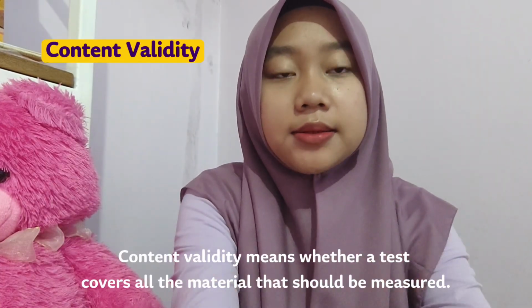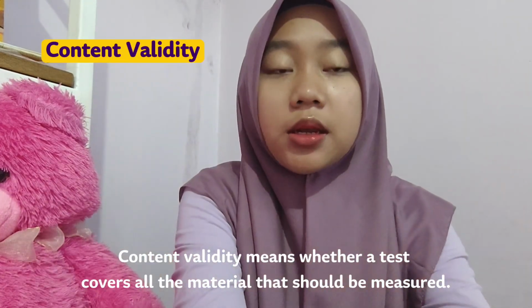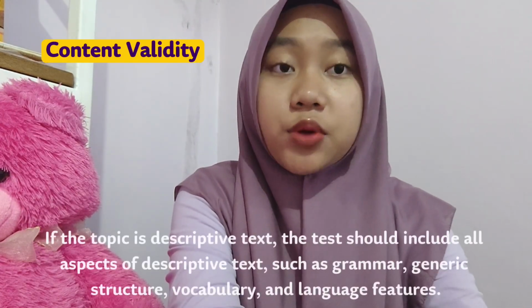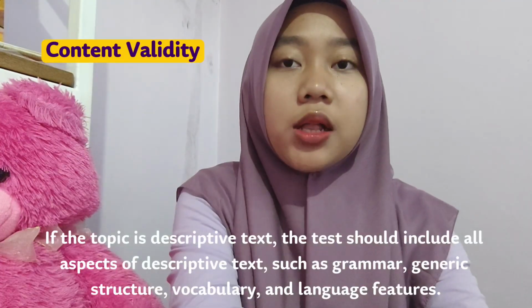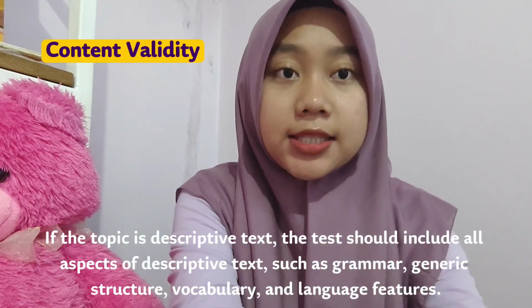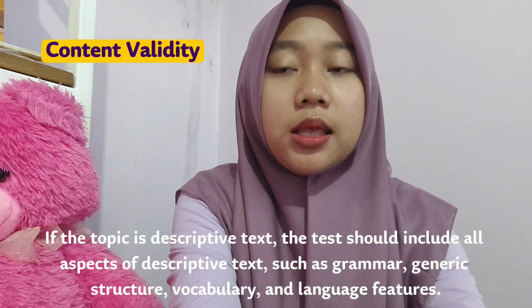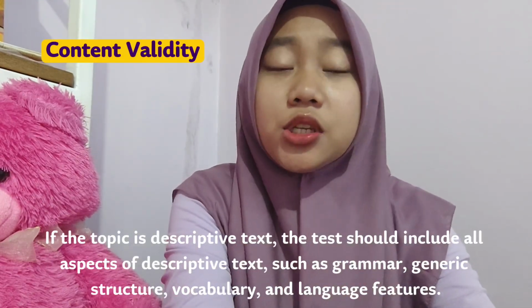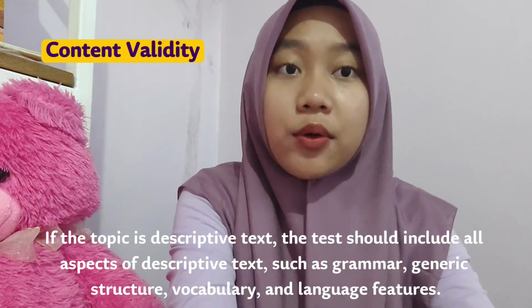And the second one, I'm going to explain about content validity. Content validity means that a test covers all of the materials that are supposed to be measured. For example, if the teacher is conducting a writing test and the topic is descriptive text, then the materials should include all of the aspects in the descriptive text, such as grammar, vocabulary, generic structure, and language features.